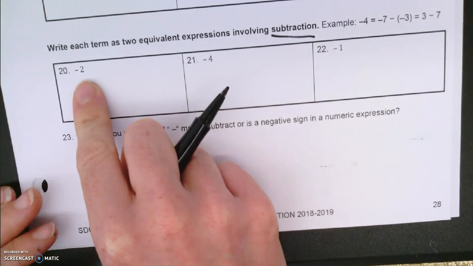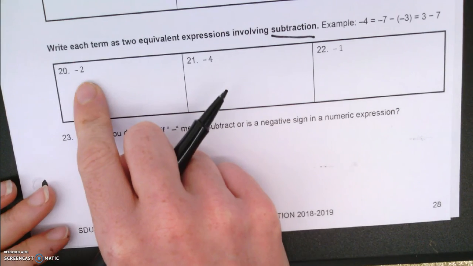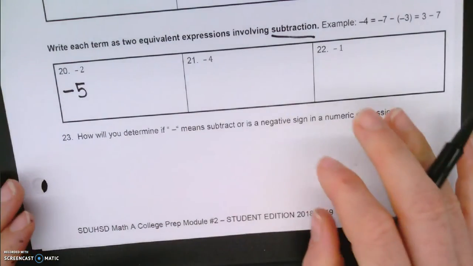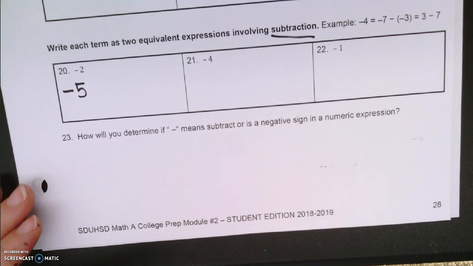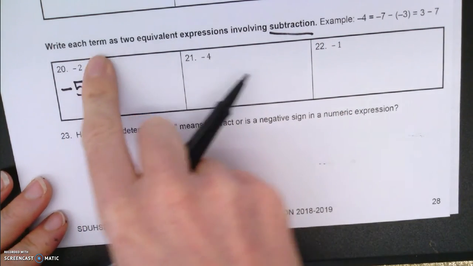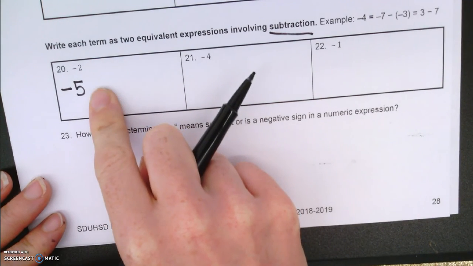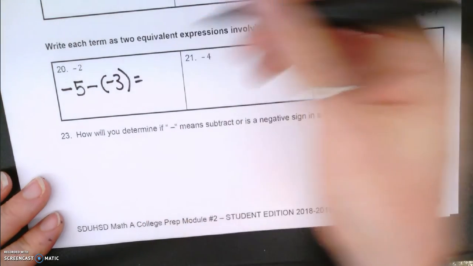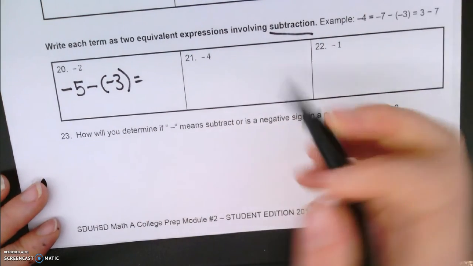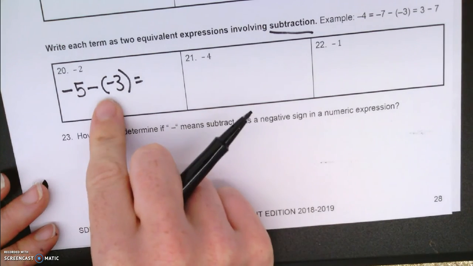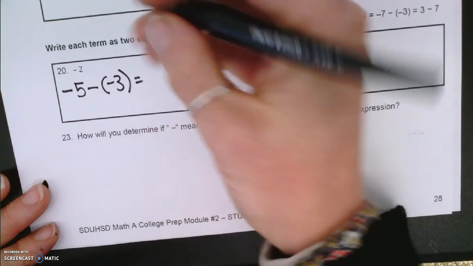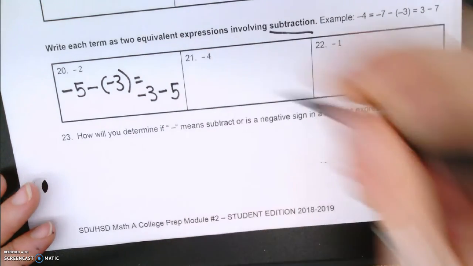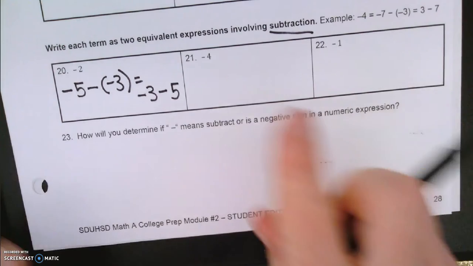Let's make -2. If I'm at -2, let's say I started at -5. Sorry, how many do I need to add to -5 to get to -2? I need to add 3. So that means I need to subtract -3. And I need two subtractions. So if I have a negative and I'm subtracting a negative, that's the same thing as taking the negative and -5. Excellent. Very, very nice.